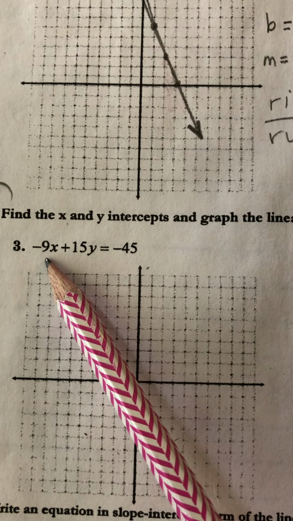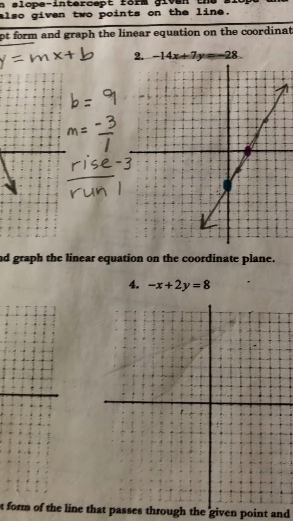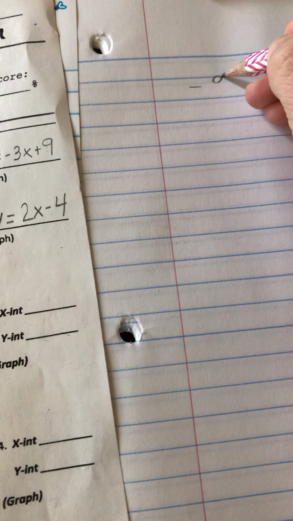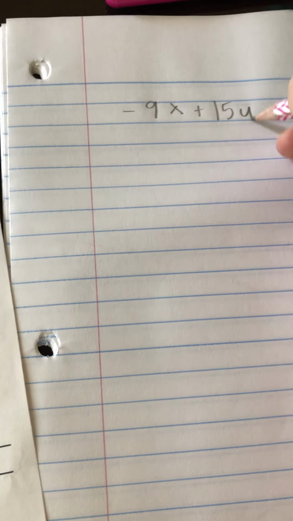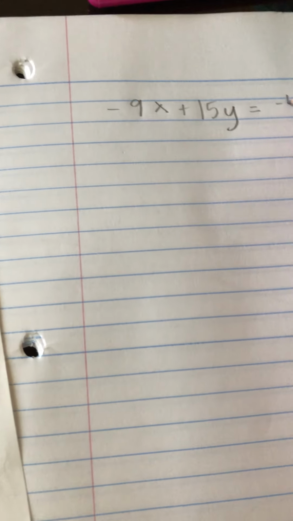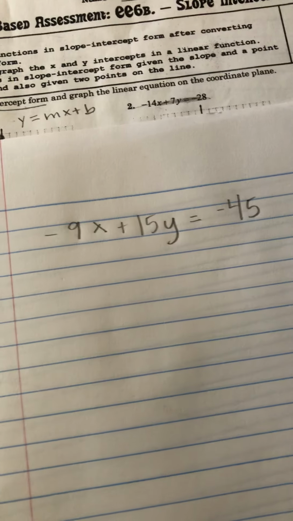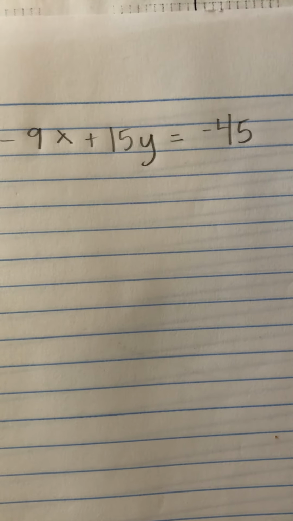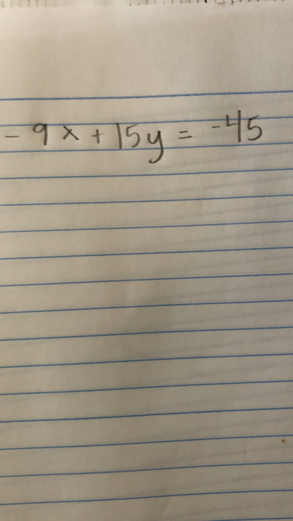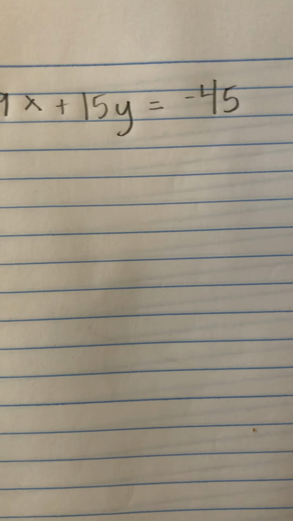So number 3 says -9x plus 15y equals -45. I'm going to come over here on my paper and write that problem down. -9x plus 15y equals -45. Now, this is something we learned before we were sent for Learn From Home and we were not at school anymore. Before that happened, we were working on X and Y intercepts and some of the other things that are on this assessment.